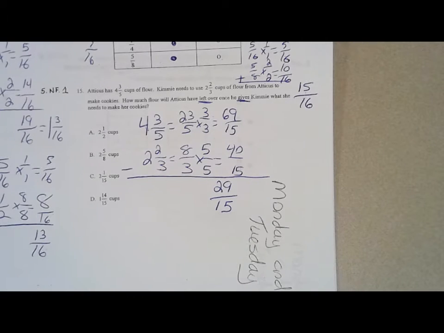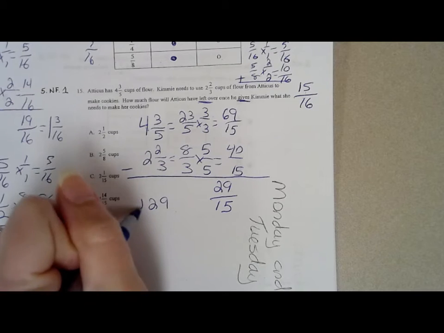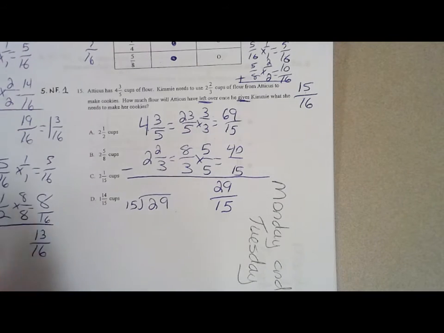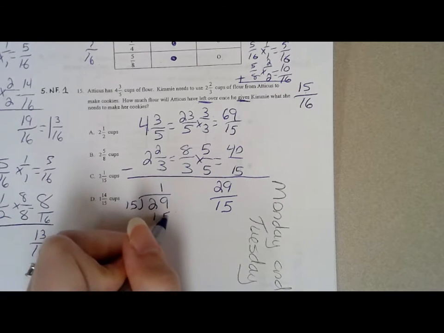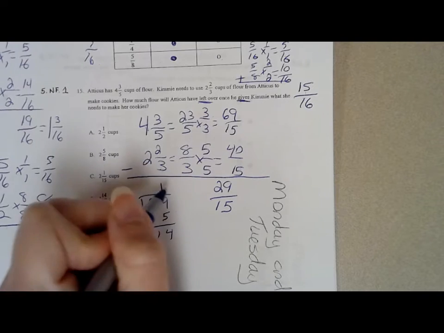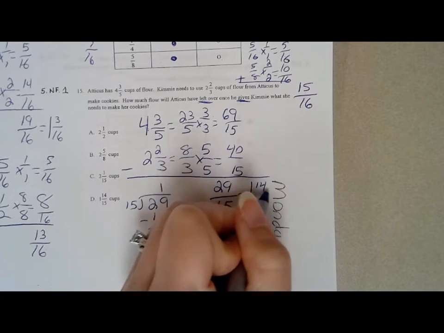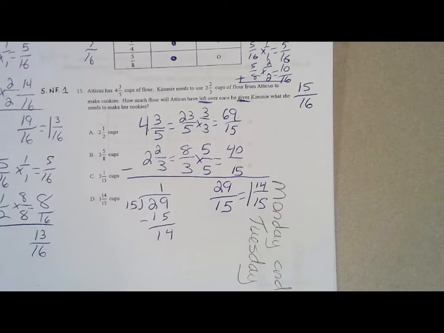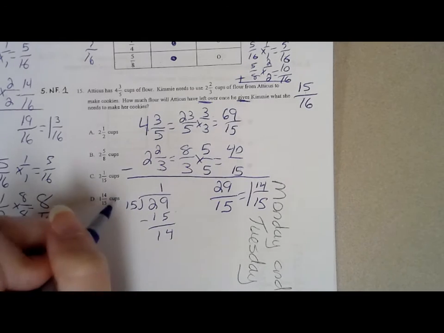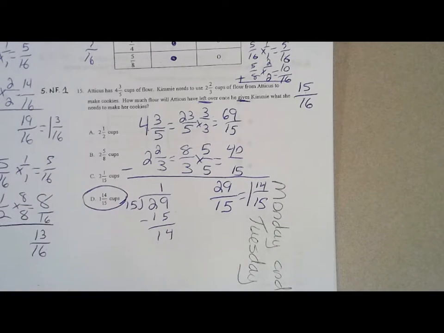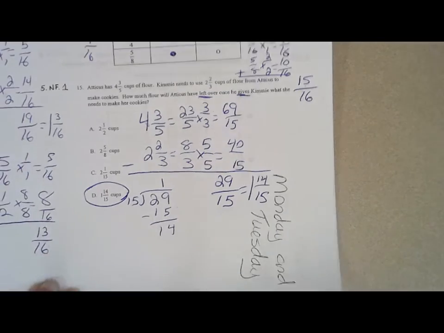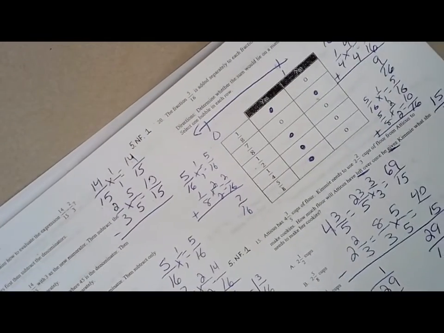But that is an improper fraction, so we have to divide 29 by 15. We'll go in there one time. We subtract, and we get a remainder of 14. So that's 1 and 14 fifteenths, which is letter choice D. Moving on to the next page.